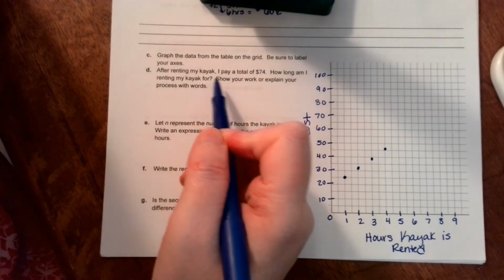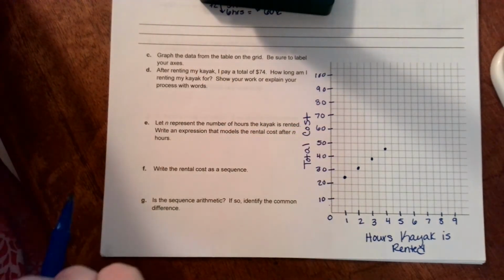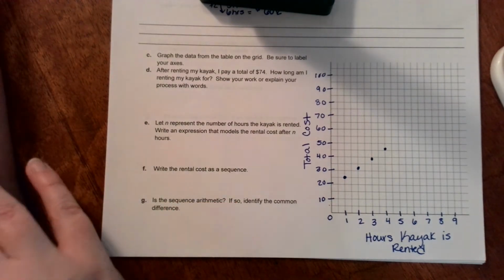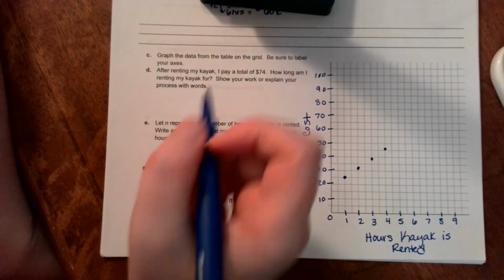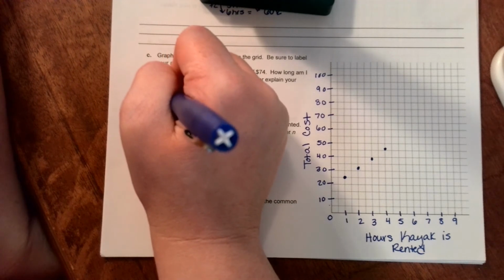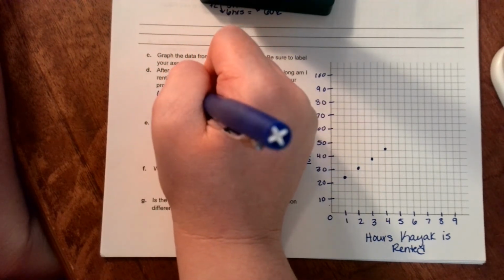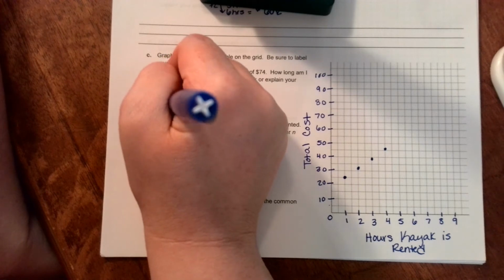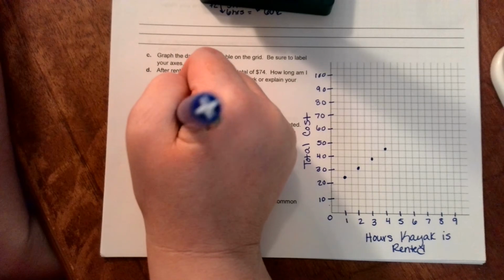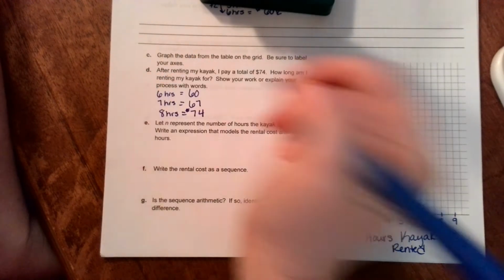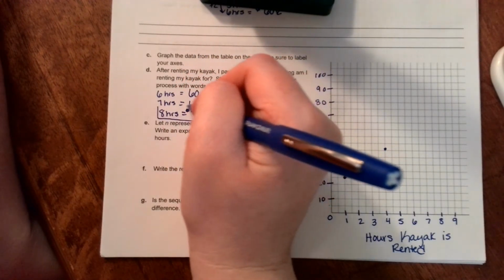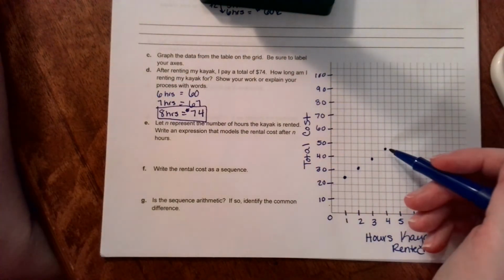All right, D, after renting my kayak, I pay a total of $74. How long am I renting my kayak for? All right, so I could keep going. I could keep adding $7 until I get to 74. We know at 6 hours, it's $60. So at 7 hours, if I add $7 more, that's 67. At 8 hours, if I add $7 more, that's 74. So we could keep going that way. We could keep following our graph as well.